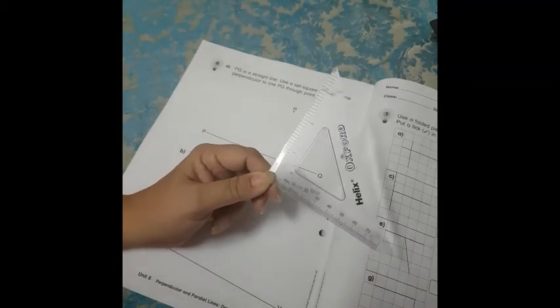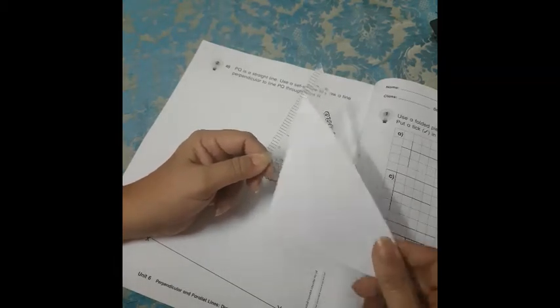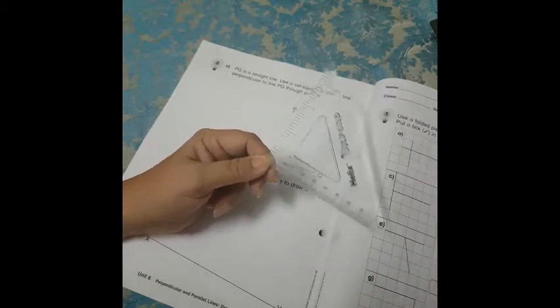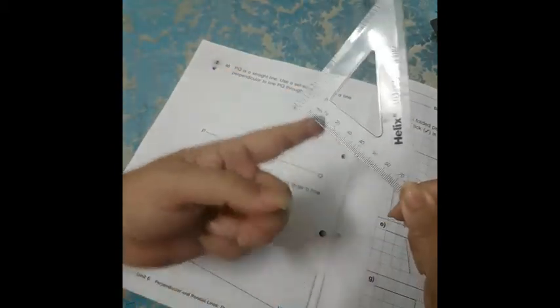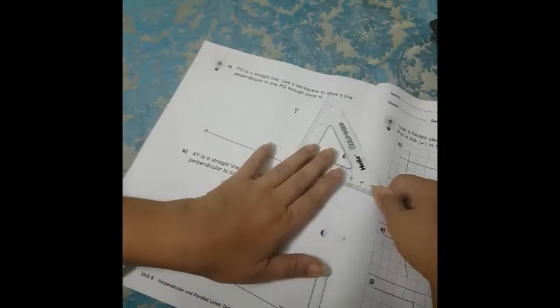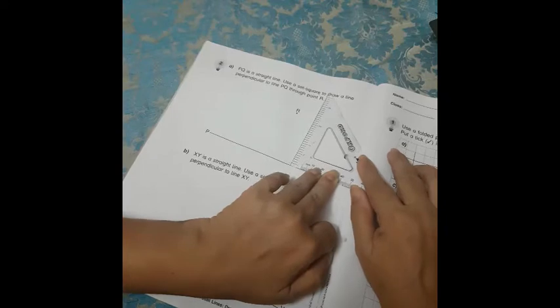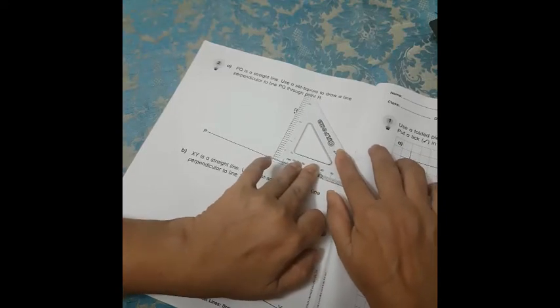So for this I'm going to use my set square again, or you can use your paper set square. We'll call this the paper set square. Both are the same. So again I repeat, you need to place your set square correctly this way. This is the right angle, not this, not this. So you have to place this side against the line PQ. Now I'm going to move it. I've placed it. I'm going to move it so that it reaches point R.